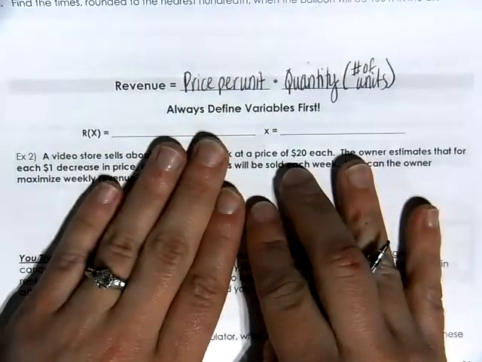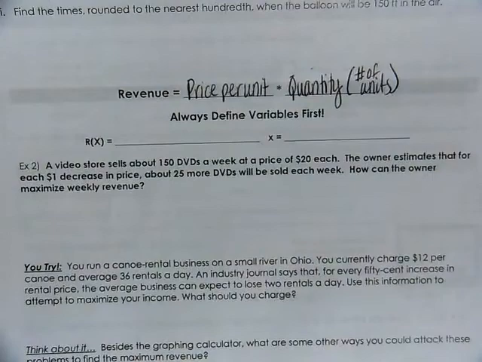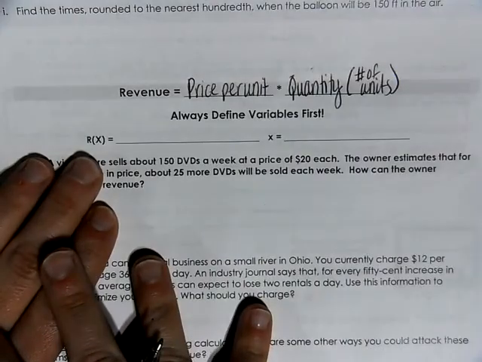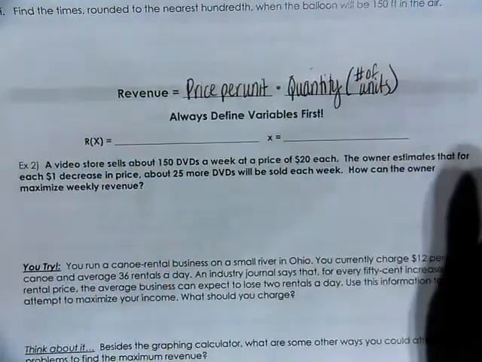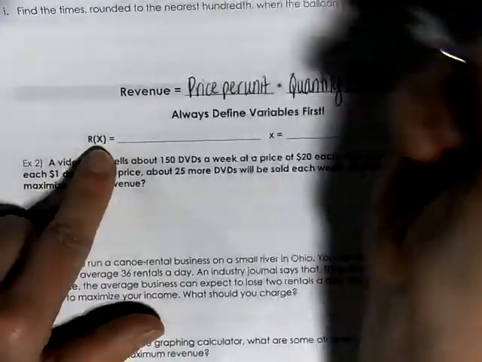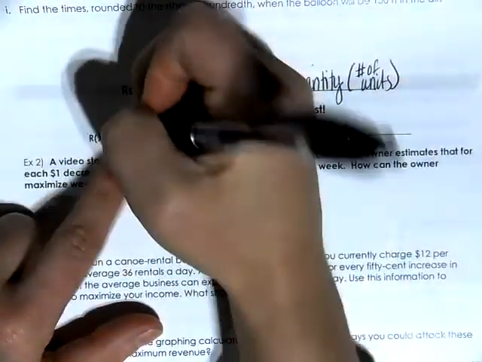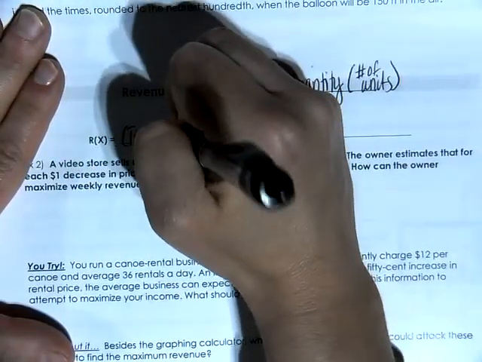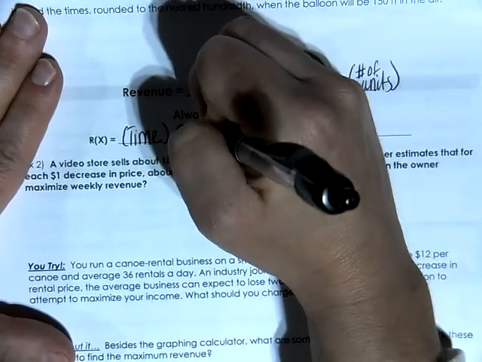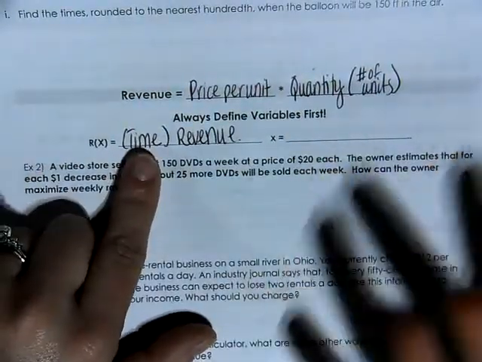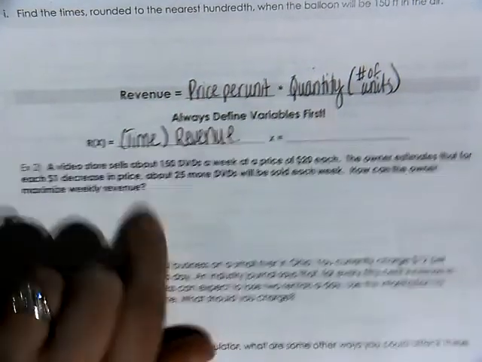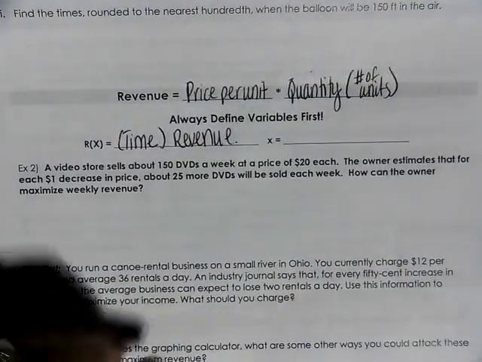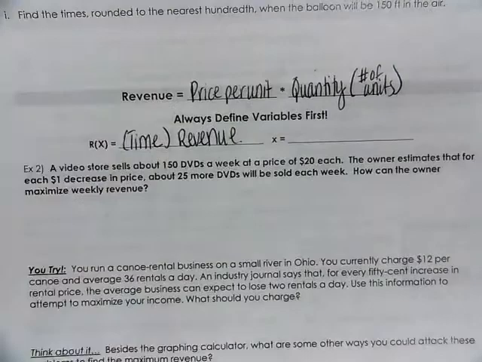Whenever we are solving these problems, we always start off by defining our variables. We will have r of x that will represent like the y part of our equation, and we'll have x, just like we normally have in the past. R of x represents some type of time revenue. So what I mean by that is it might be weekly revenue, daily revenue, monthly revenue, yearly revenue. It'll be some sort of time, and you will see that in the language of the problem. But it represents some sort of time revenue.